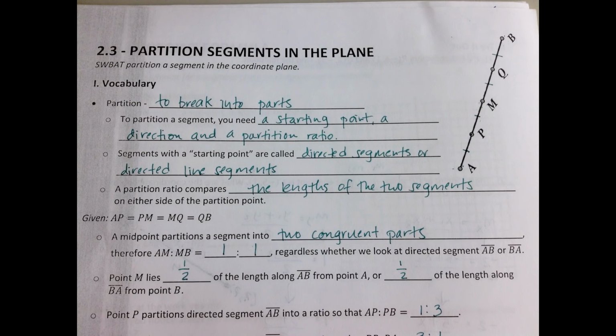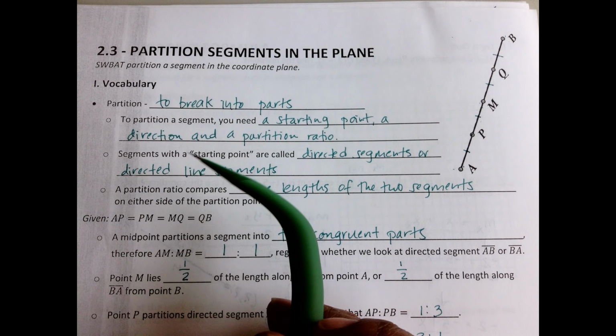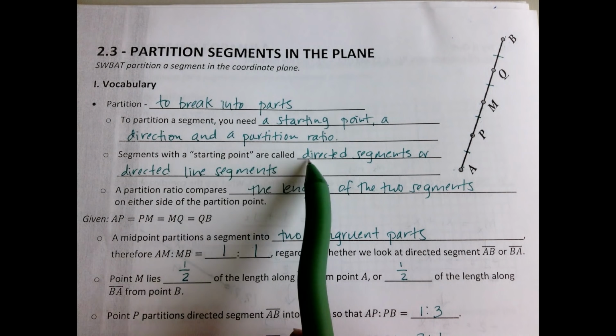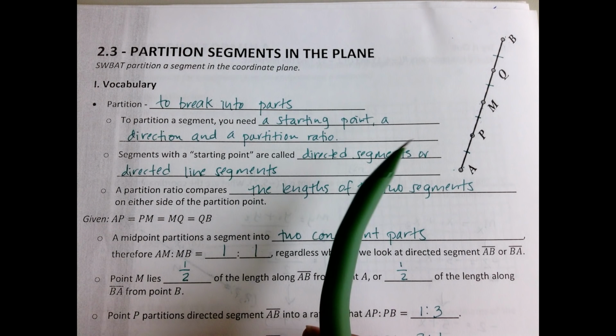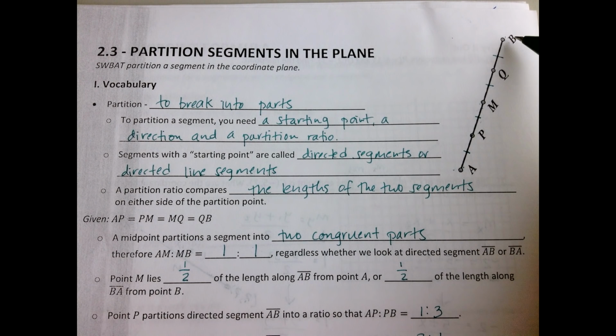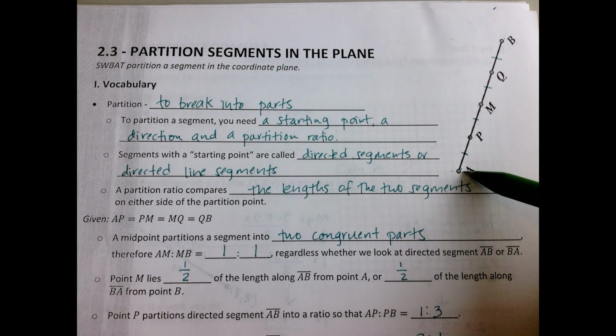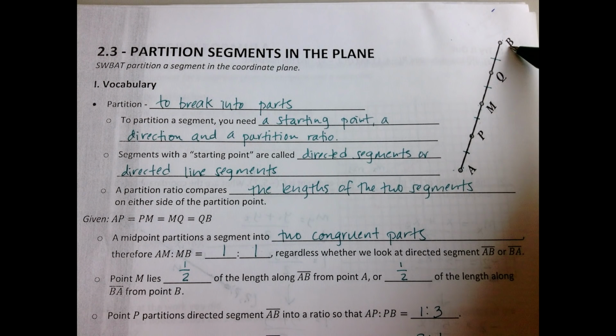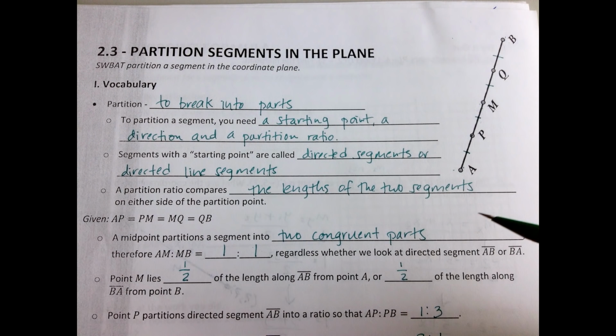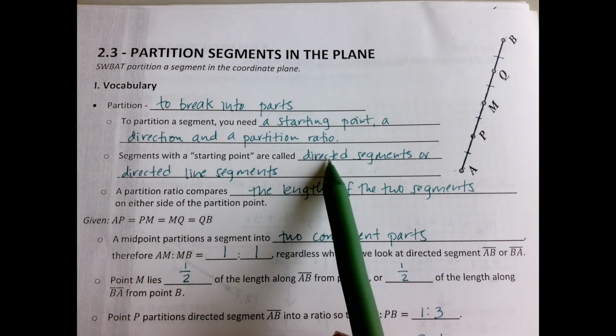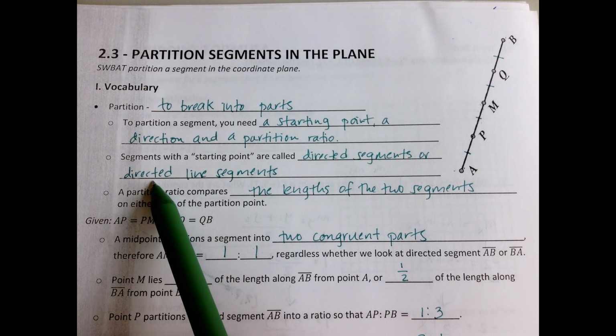But specifically to partition a segment, it's really important that you have a starting point, a direction, and a ratio, which is called a partition ratio. Segments with a starting point are called directed segments, meaning we would call segment AB its starting point A, because that's the first letter mentioned, and its end point B. So it's going in a certain direction. Or you can call it a directed line segment, but you'll see this word directed in front of segment, and you'll know that it has a specific and distinct starting point and ending point, okay?